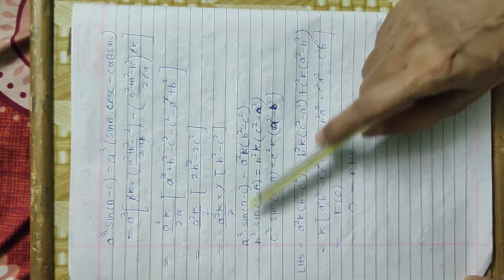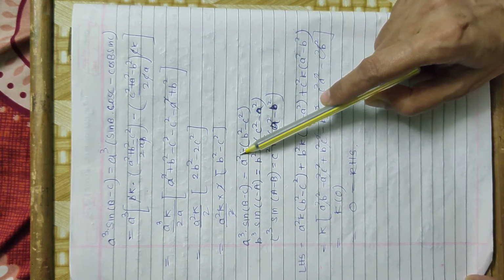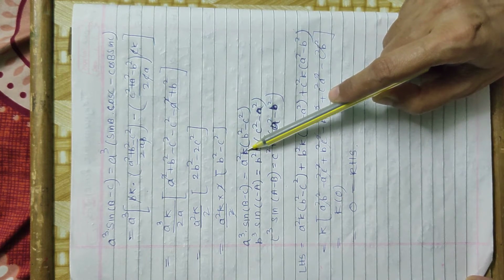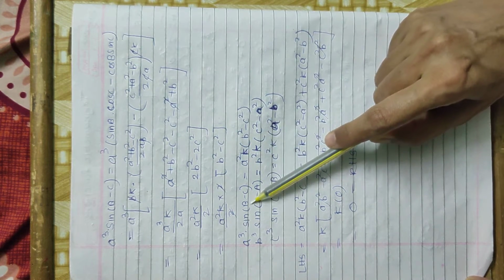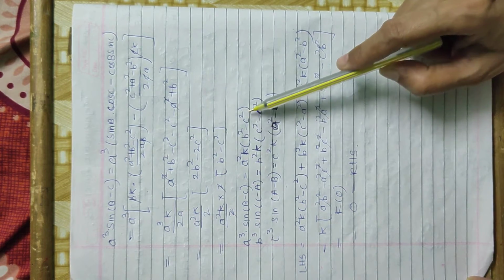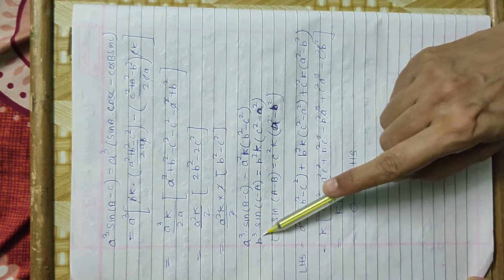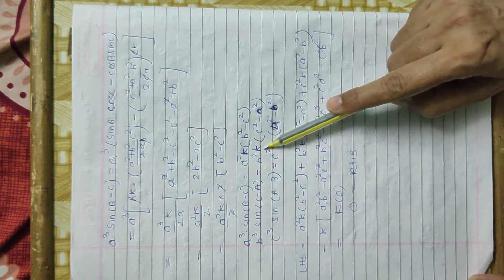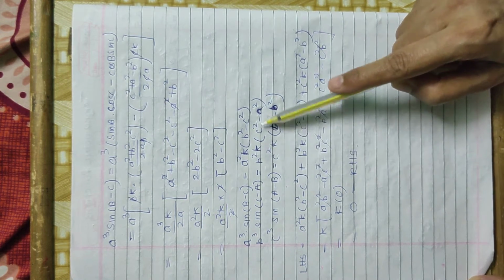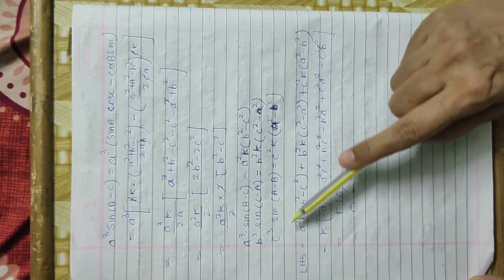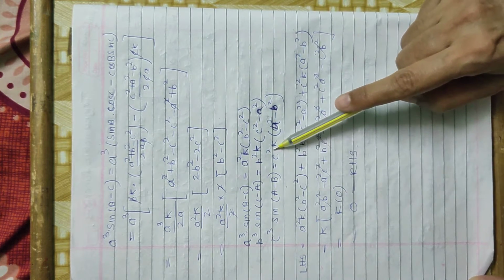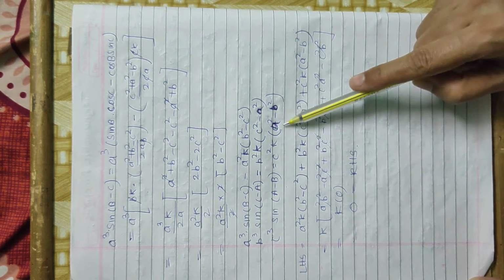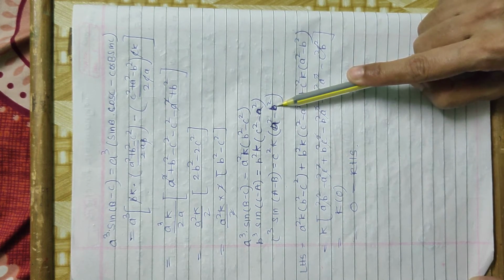So here a cube is there, so a square k, and here b minus c is there, so b square minus c square. In the same way we will write b cube, so b square k, and c minus a, therefore c square minus a square. Here c cube is there, so c square k, and a minus b, so a square minus b square.